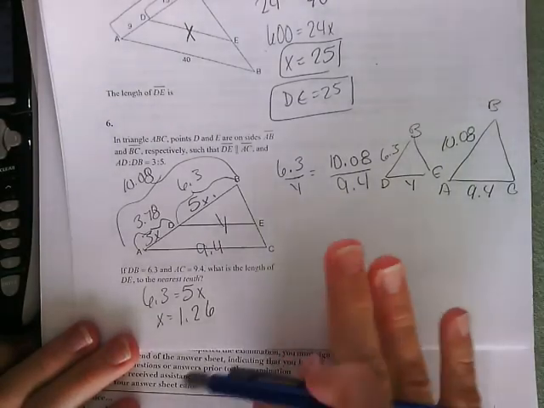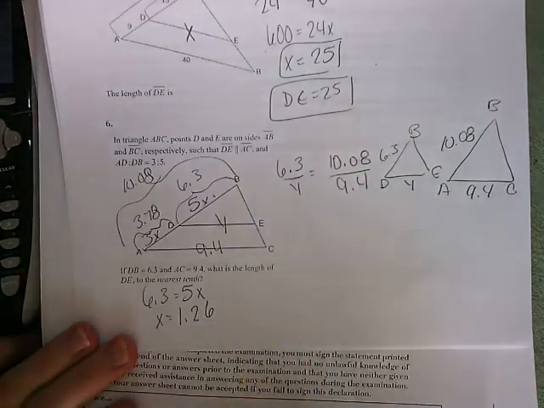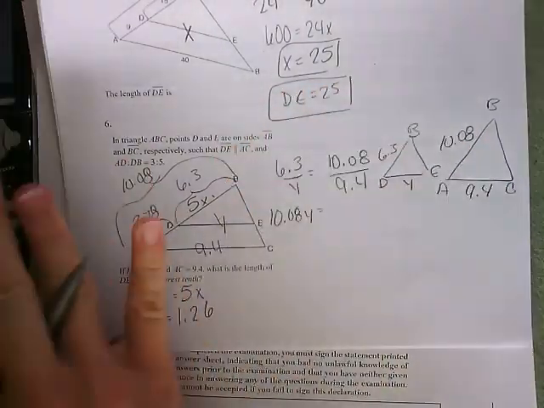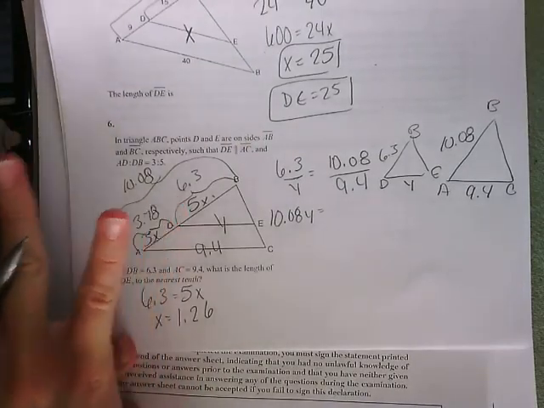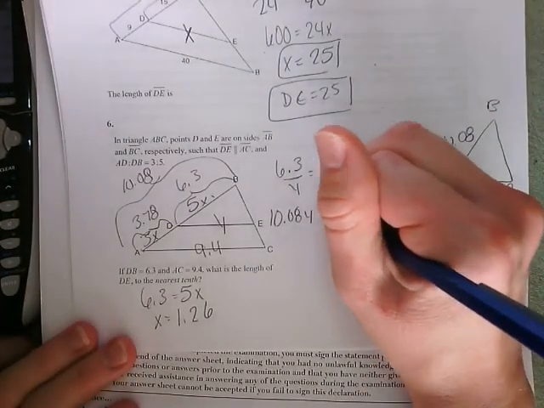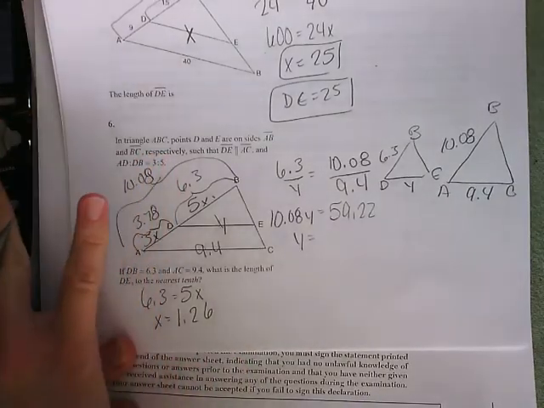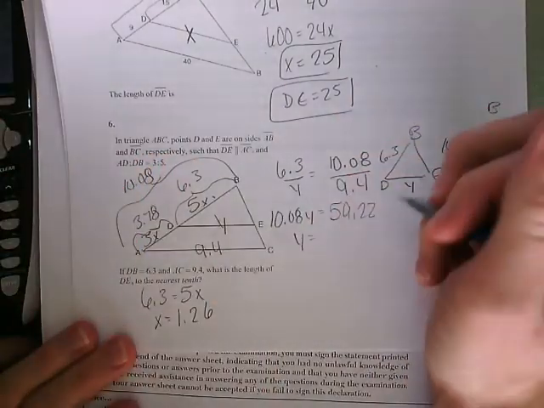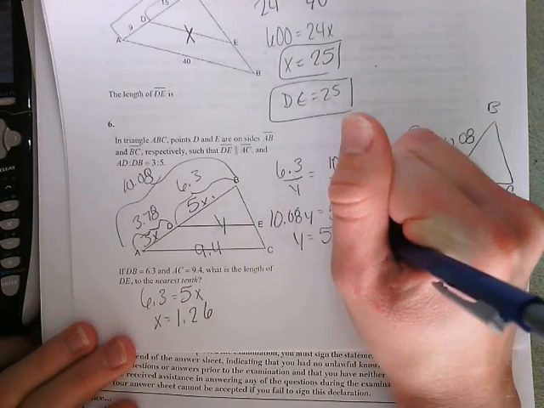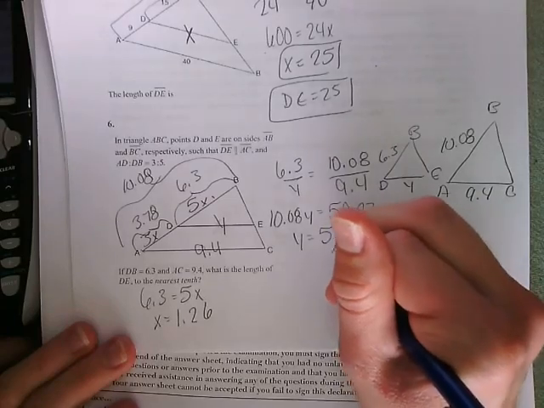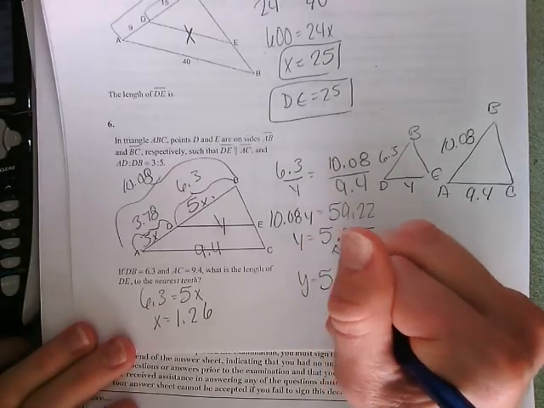So let's go back and let's find DE. So let's cross multiply. So you get 59.22. So you get 5.875. So to the nearest tenth, you round up, so y is equal to 5.9.